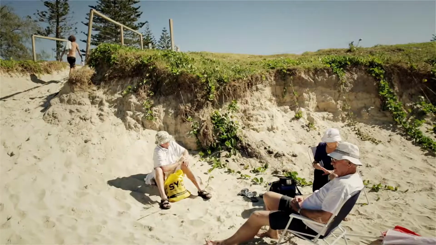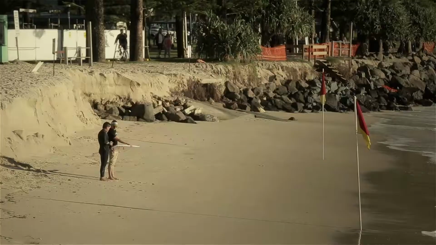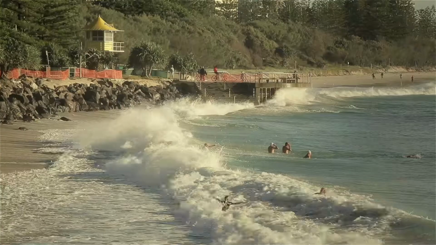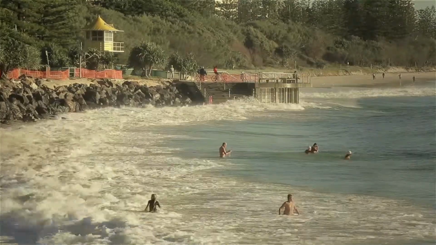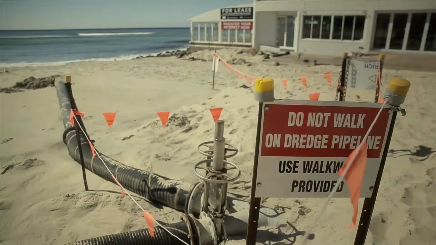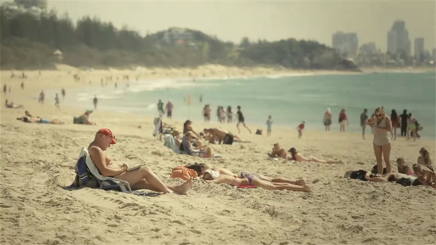Erosion has worried me before. Certain storms can really come in and impact against the Gold Coast shoreline. Whether that happens naturally or they do dredging to return that sand, the beaches always come back.